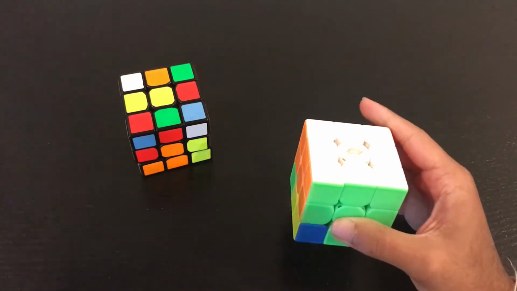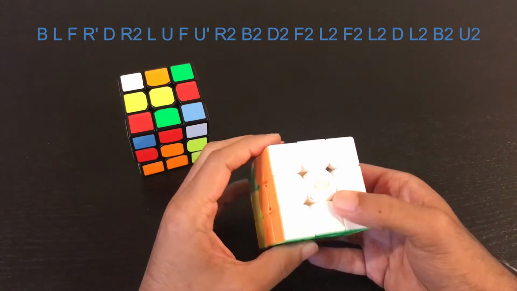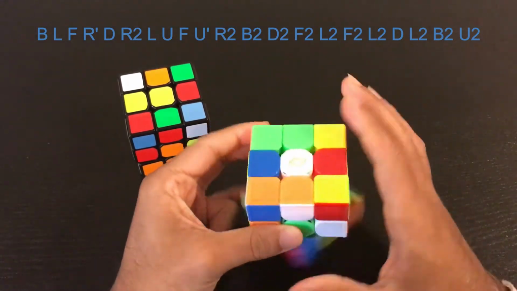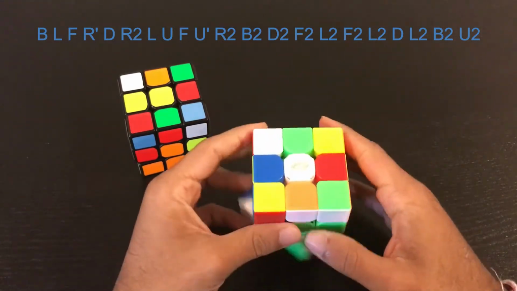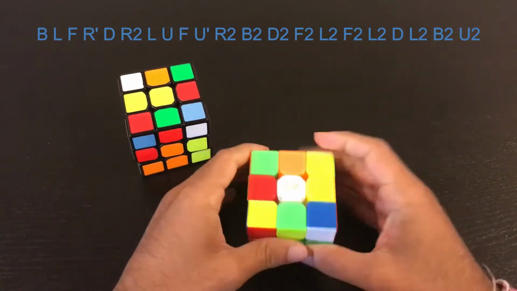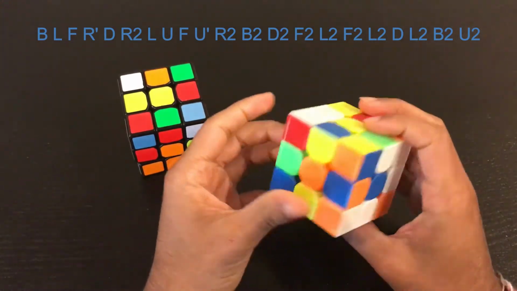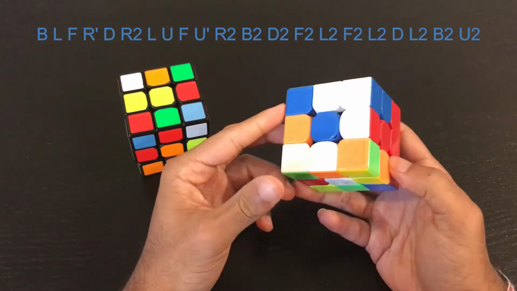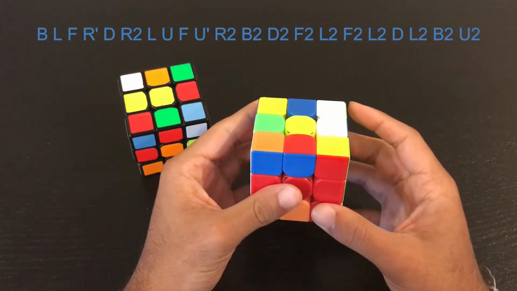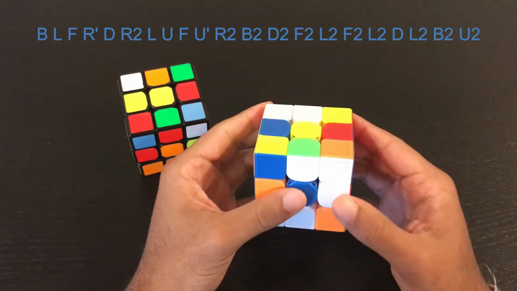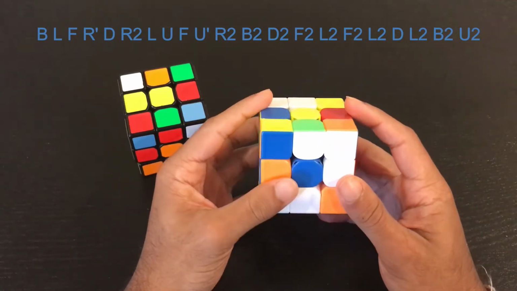So the next scramble. Oh, oops. Didn't see the rest. Okay. This is the next scramble. A little trickier.